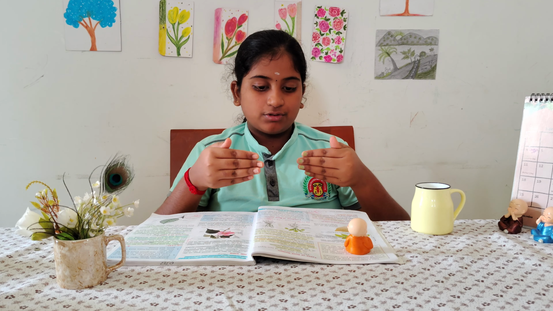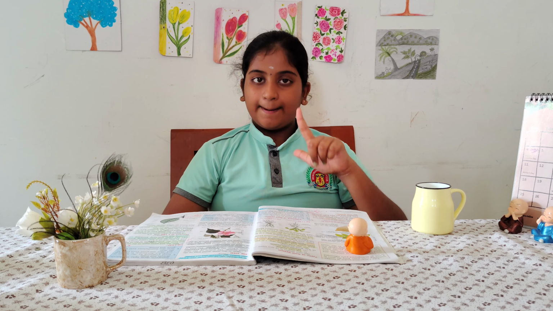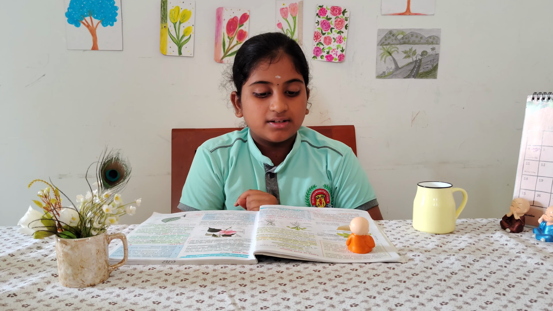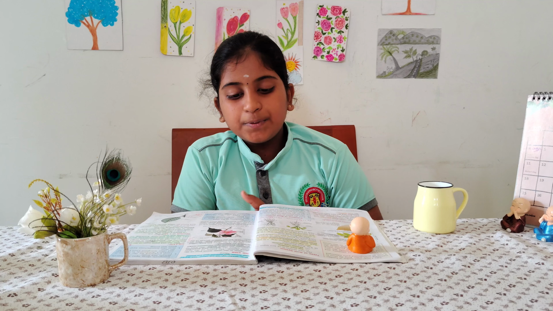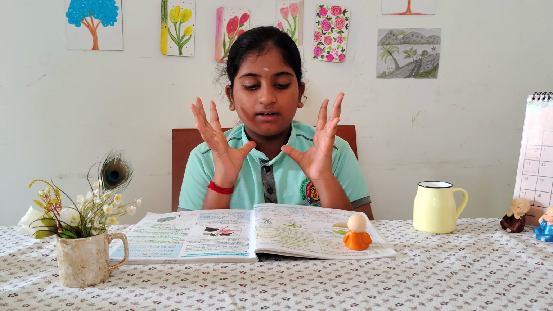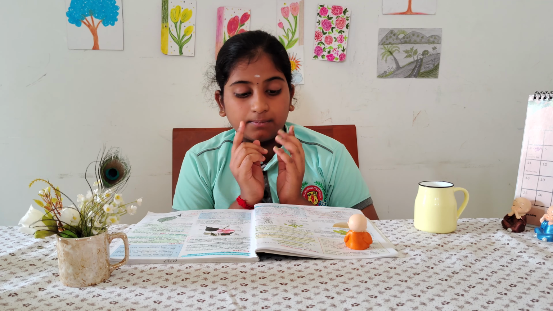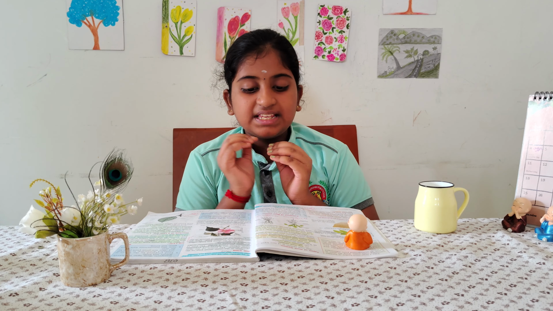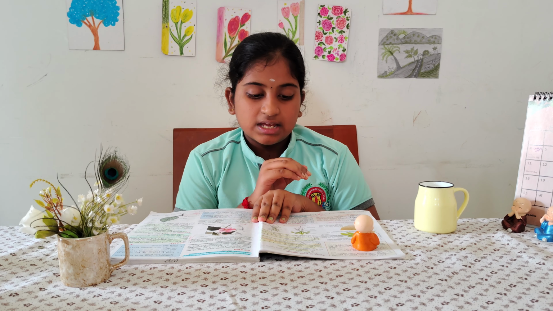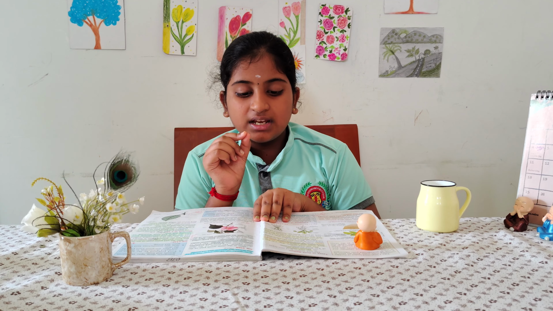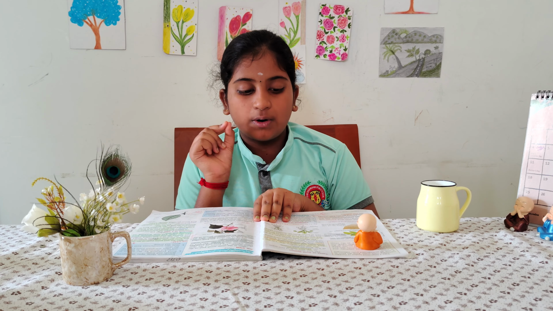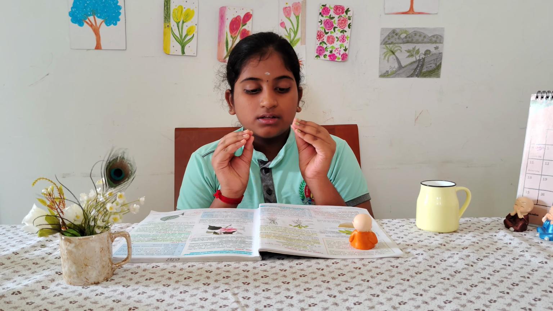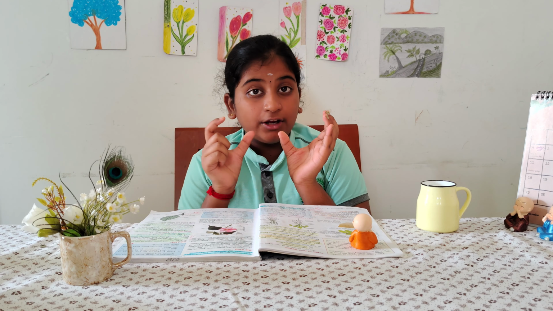There are types of root systems. They are the taproot system and the fibrous root system. Let's see about them. First one, the taproot system. The taproot system has a thick main root called the primary root, and many side branches called secondary roots. Such a root system is found in plants such as gram, pea, etc. So the taproot system is found in dicot plants.